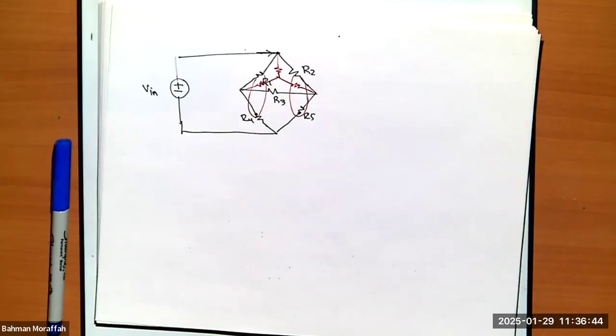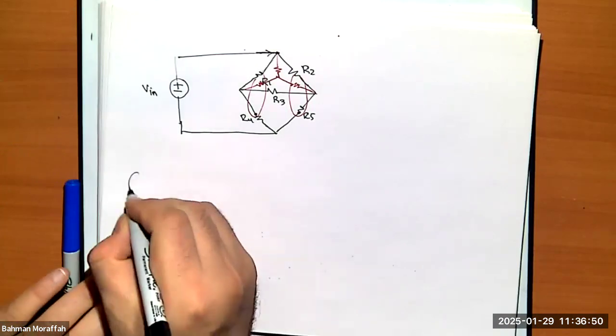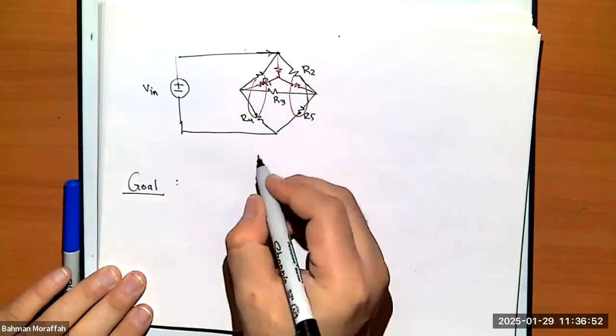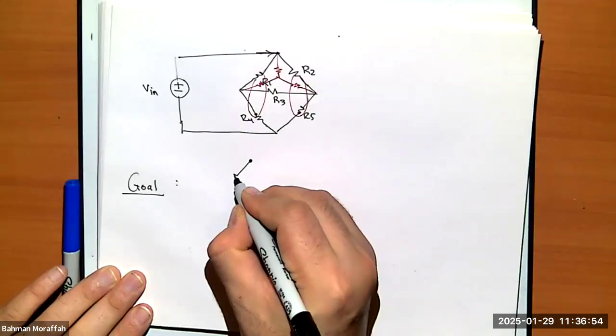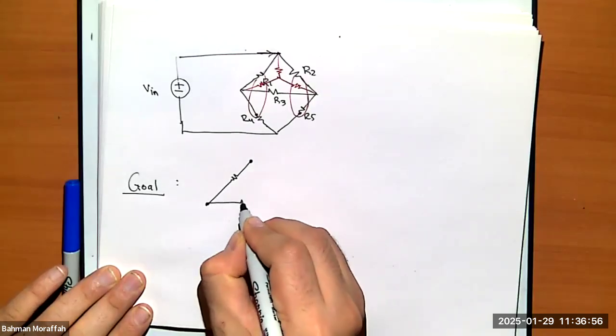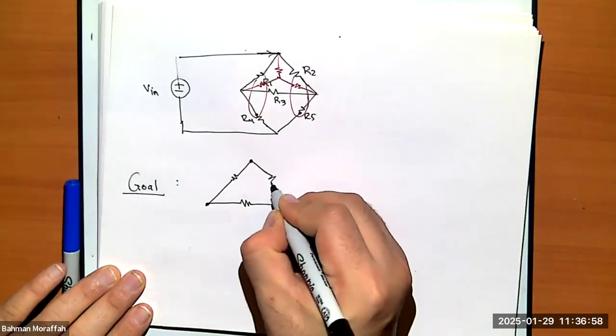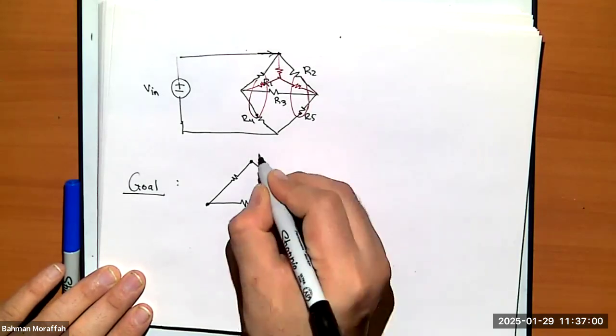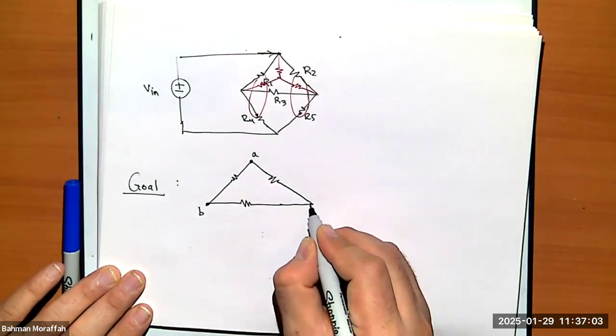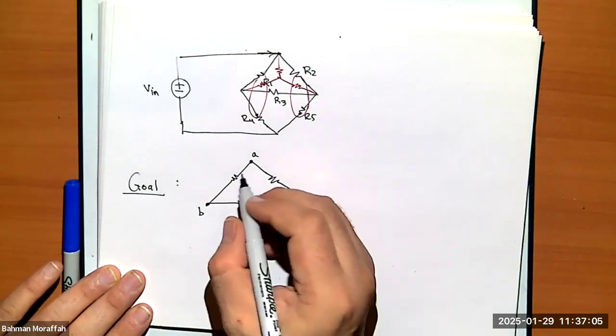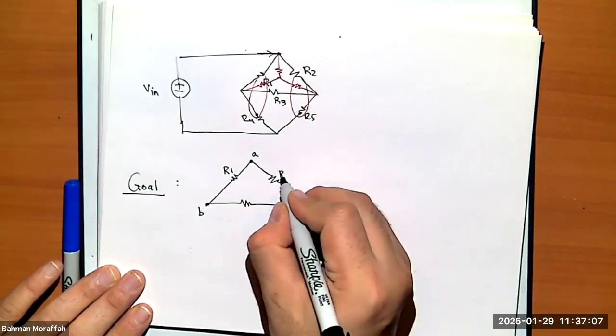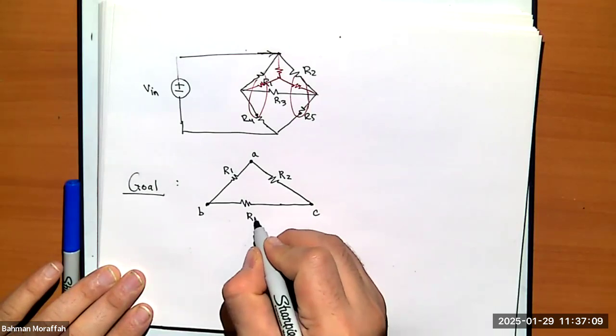So the question is, can I do that? So this is my goal. If I have these three resistors, let's just say this is between nodes A, B, and C, R1, R2, R3.